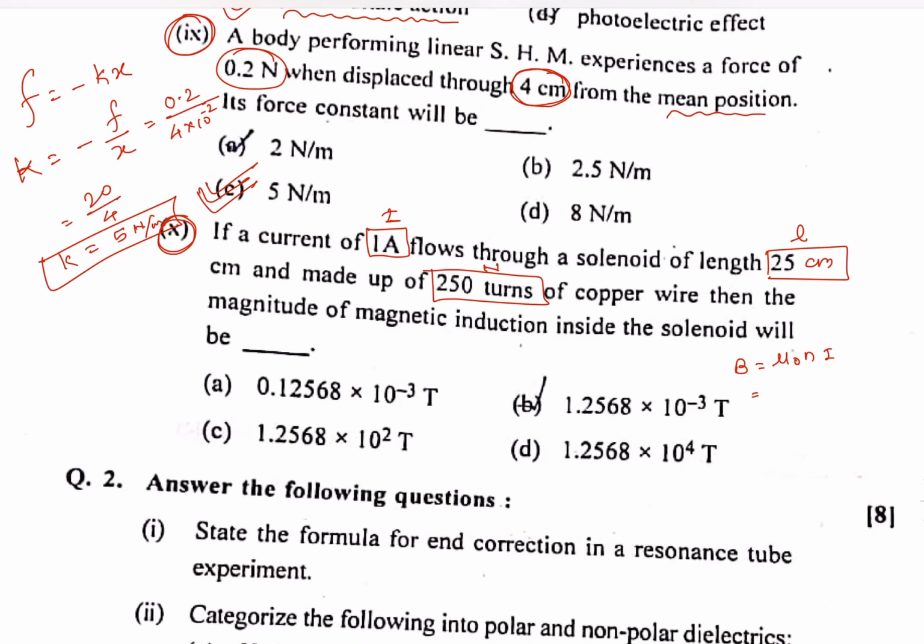In this formula, mu 0 is permeability, n is the number of turns per unit length, or I can write small n as the number of turns N divided by length L, and I is the current. So mu 0 value is 4 pi into 10 raised to minus 7, number of turns N is 250 divided by length 25 centimeter, in meter 25 into 10 raised to minus 2, into the current 1.